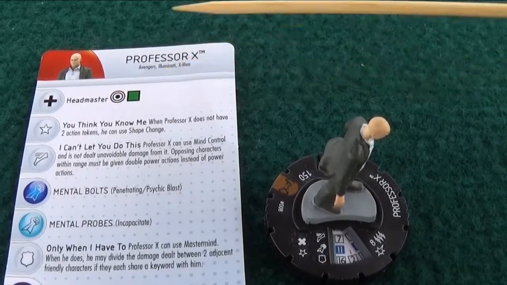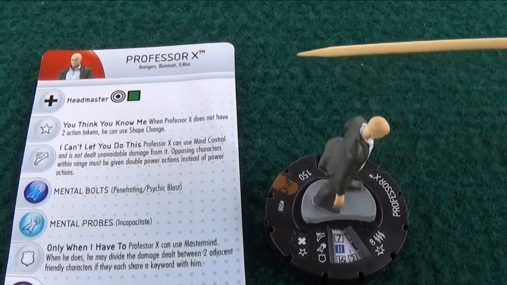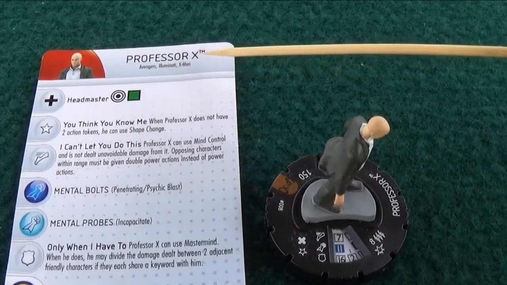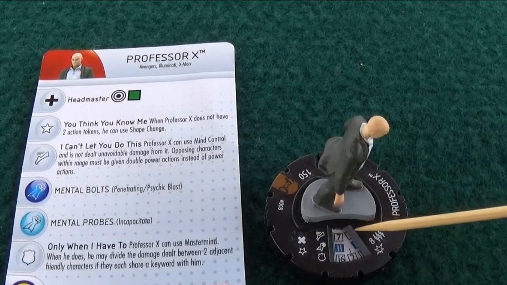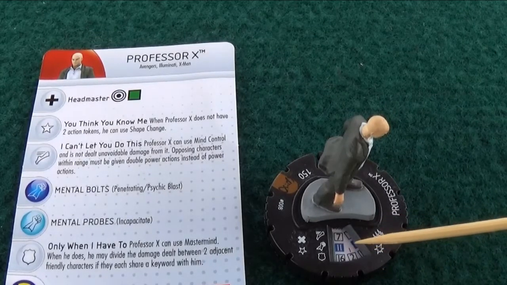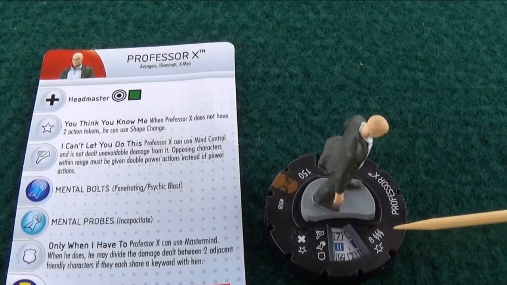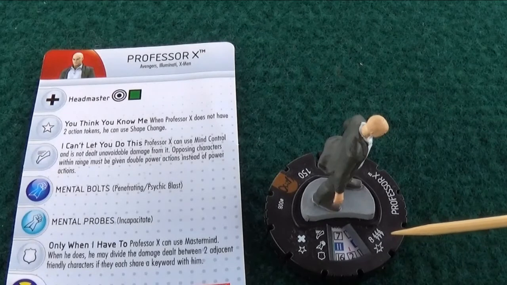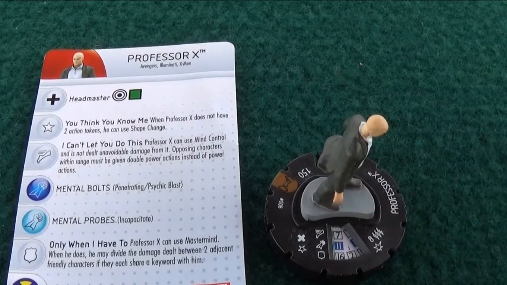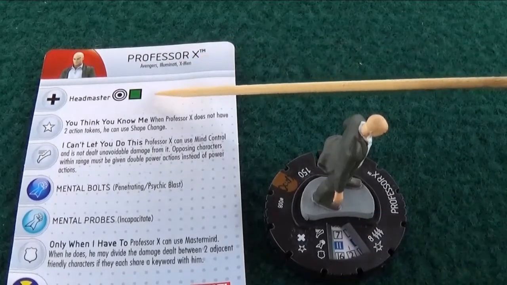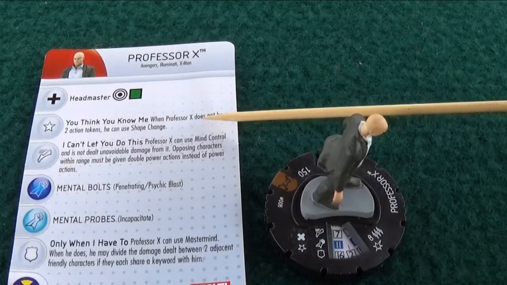So, if you notice, Professor X comes in at 150 points. He's sporting the X-Men team ability. Has the Avengers, Illuminati, and X-Men keywords. He starts off with a 7 movement with a special, 11 attack with Psychic Blast, 16 defense with a special, 2 damage with a special, 8 range with 3 targets, improved targeting, and a trait. His improved targeting is called Headmaster. It says he ignores hindering terrain. His trait is You Think You Know Me.